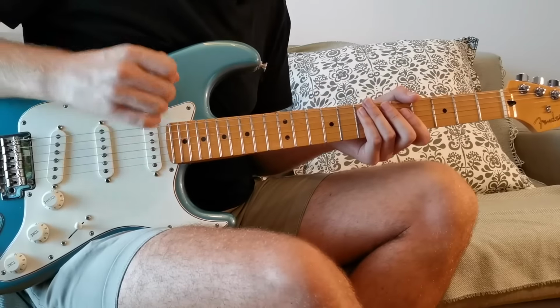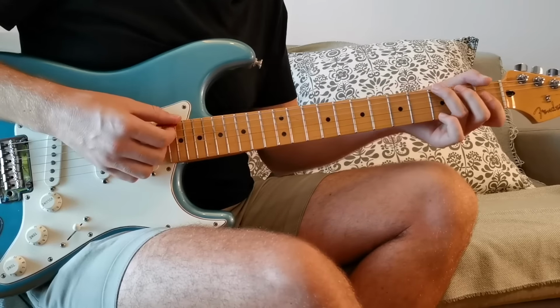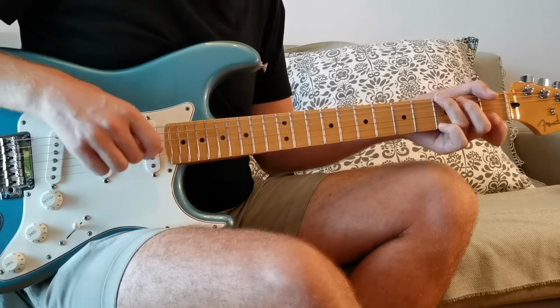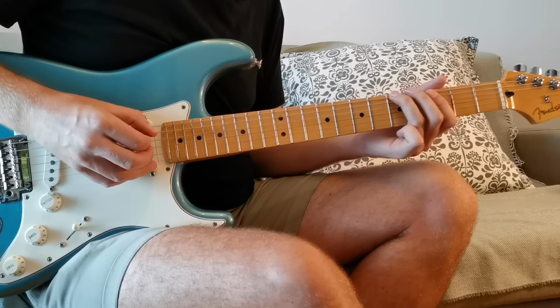So let's hear a solo using this 3+2 pattern. This time it's in the key of G major, starting here at the 3rd fret.